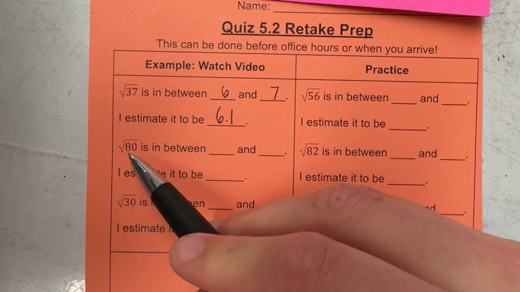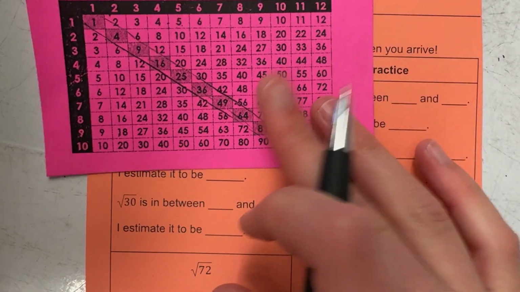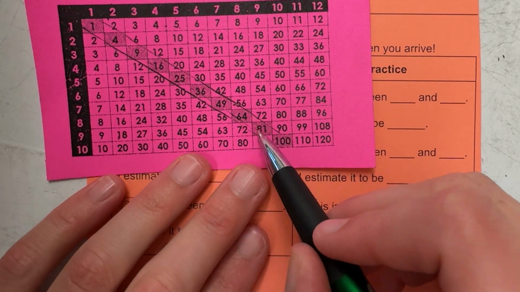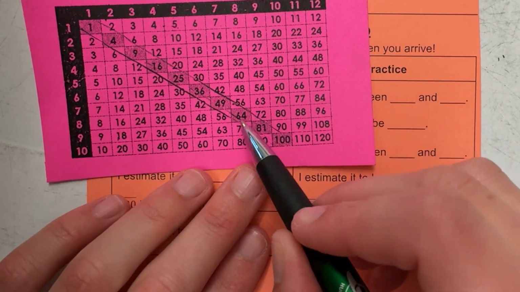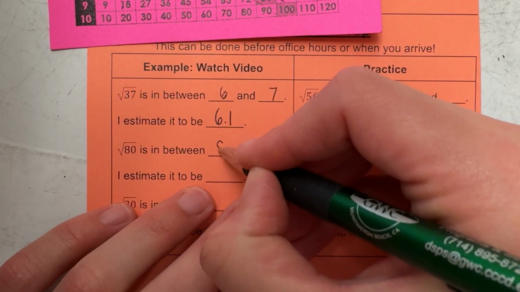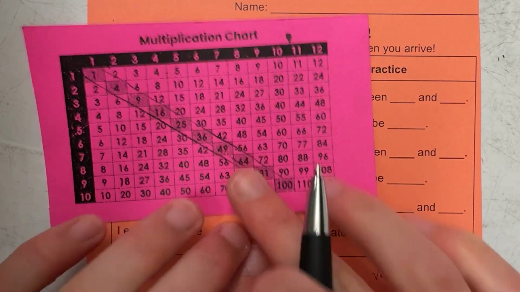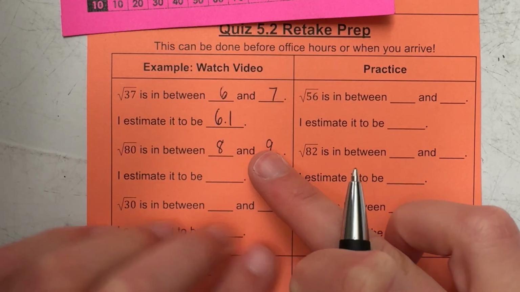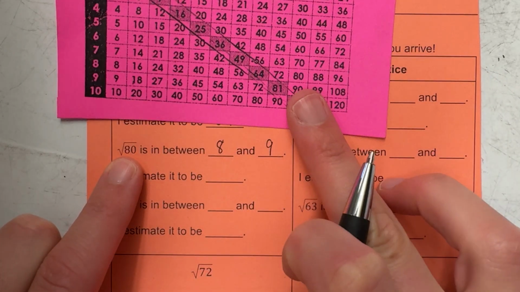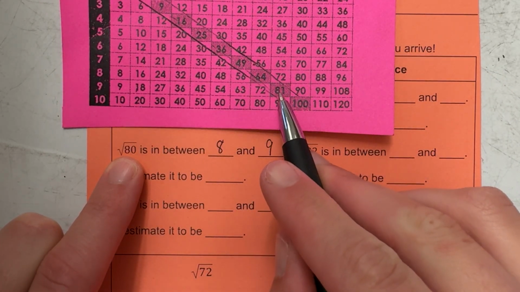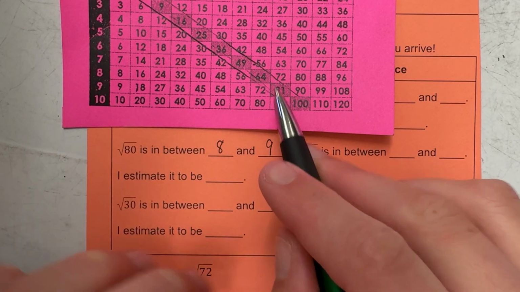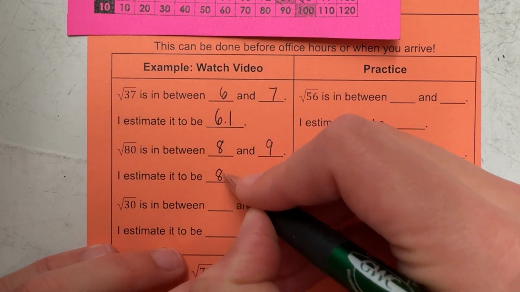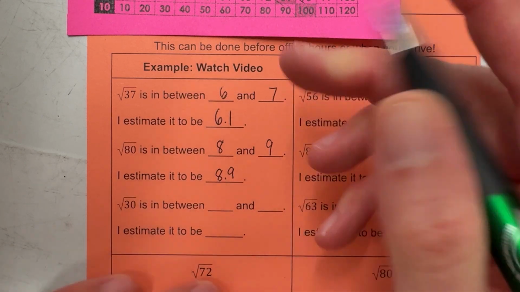Okay, the square root of 80, let's see, which two numbers is this in between? It's in between 64 and 81, right? So the square root of 64 is 8, and the square root of 81 is 9. So if I square root this number, it's going to be in between 8 and 9. And this time, the 80 is really close to the 81. So if I take the square root, it's going to be really close to 9. So what's a number in between 8 and 9 that's closer to 9? 8.9 would be a good estimate here.